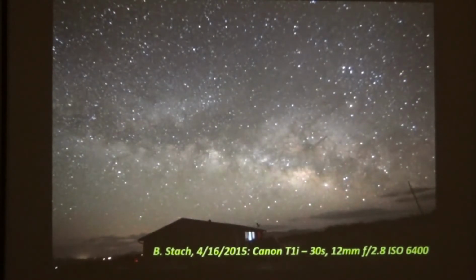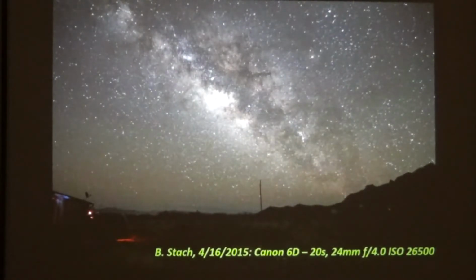The big thing here though is that these are unprocessed images. If you get decent skies, have decent equipment, and play around a little bit, that's a pretty decent image for an unprocessed image. There's a lot of detail that can be pulled out if you start post-processing, for sure. Notice he used about 6400 on that camera. On his 60D, I was actually surprised when I saw this up at 26500. It's got a little bit of noise, but it's not bad at all. There's lots of Milky Way detail in there.